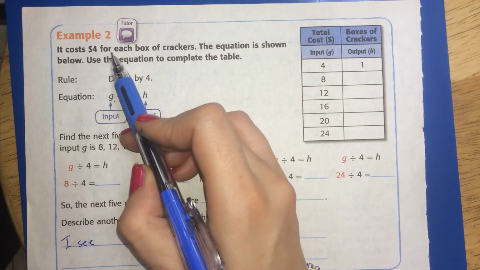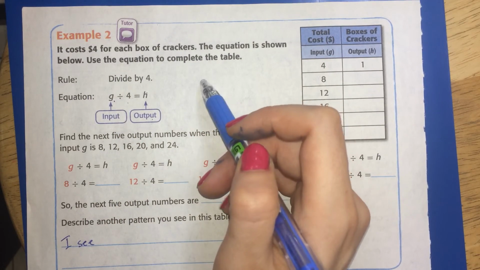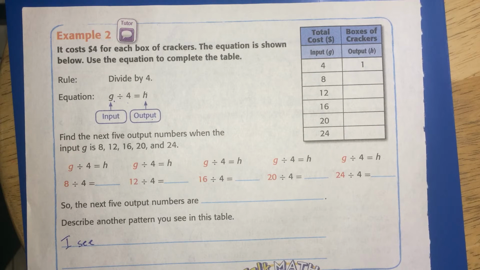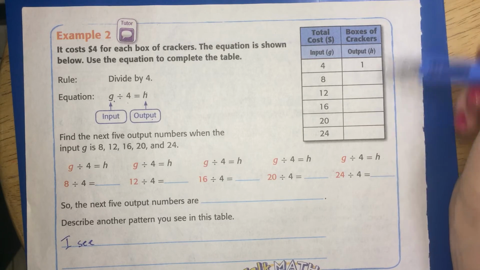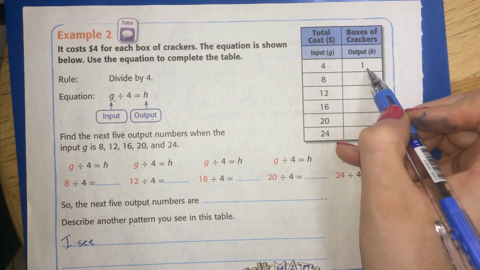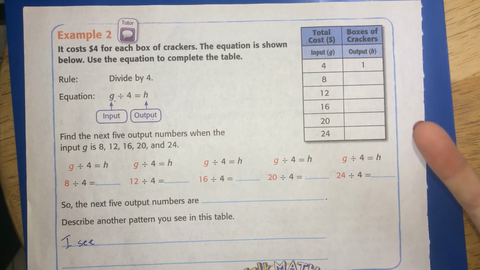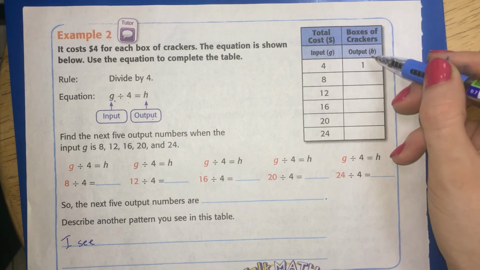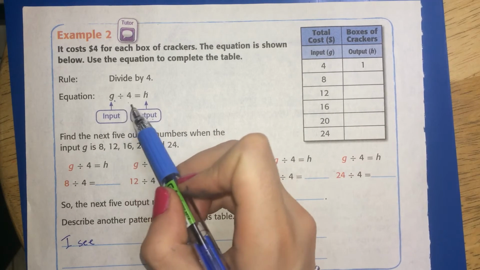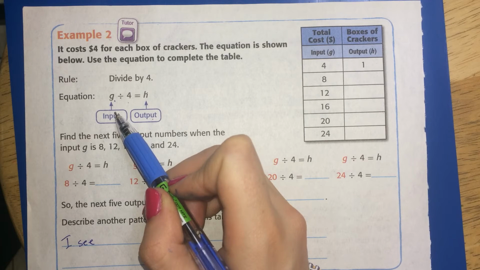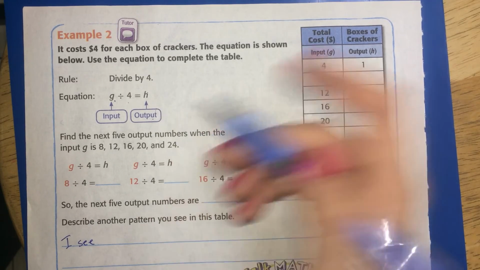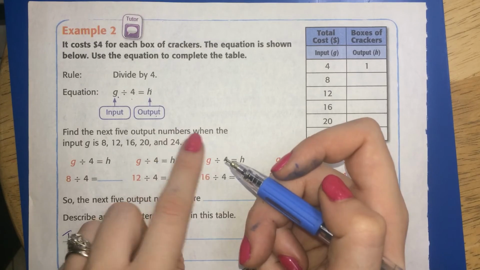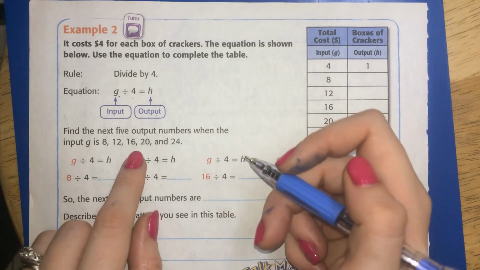So what is this? It costs $4 for each box of crackers. So we're trying to figure out how much it will cost for different amounts of boxes of crackers. One box is $4. Then they want to know how much it will cost for more crackers. So input, total cost, they've given us. How many boxes of crackers are we getting? G is 8, 12, 16, 20, and 24.